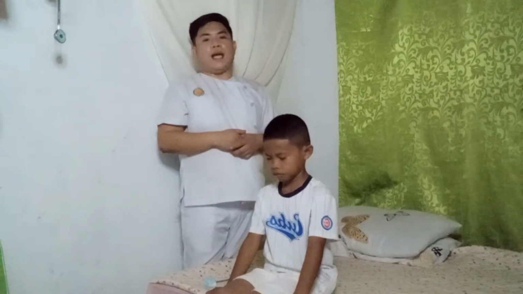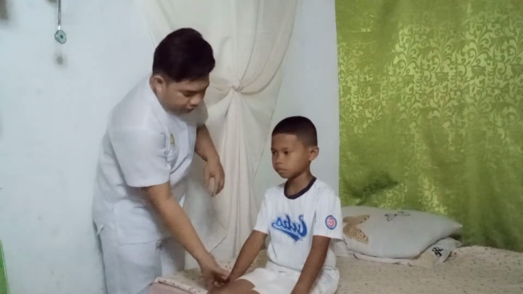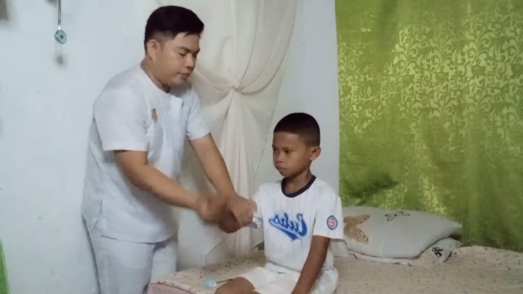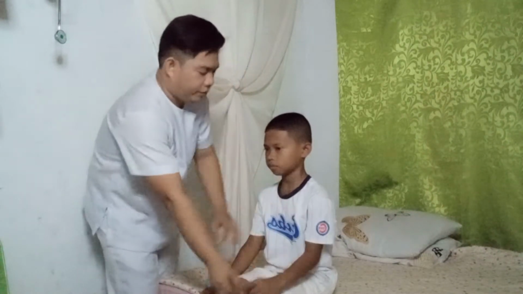Next is the biceps. The client fully extends the arm and tries to flex it while you attempt to hold the arm in extension. Next. The next one is the triceps. The client flexes the arm and then tries to extend it against your attempt to keep the arm in flexion.